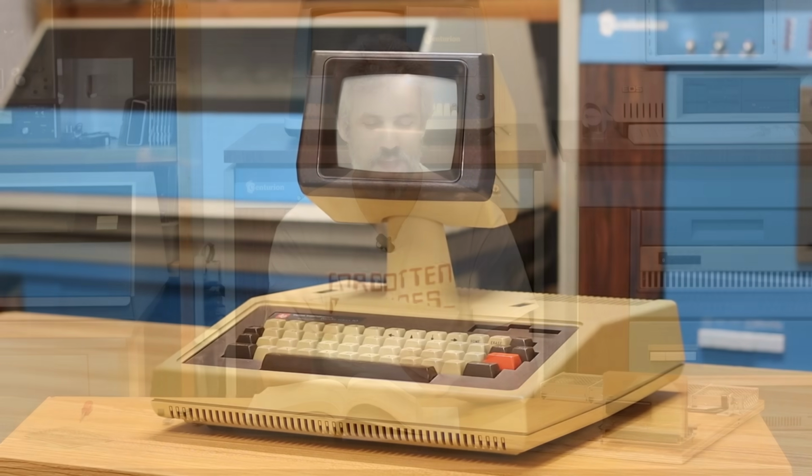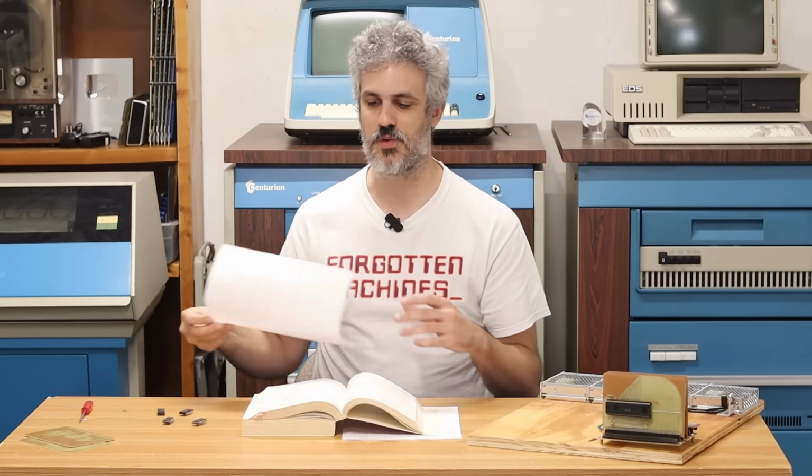Easier to do it that way. But today we're pretty much only concerned with the console ROMs. So I've got these two ROMs. How do I get them to interface with the CPU?